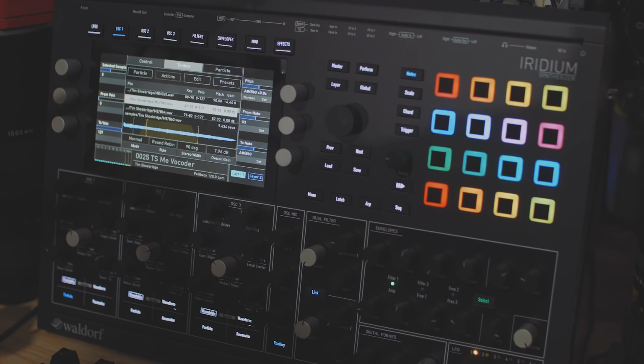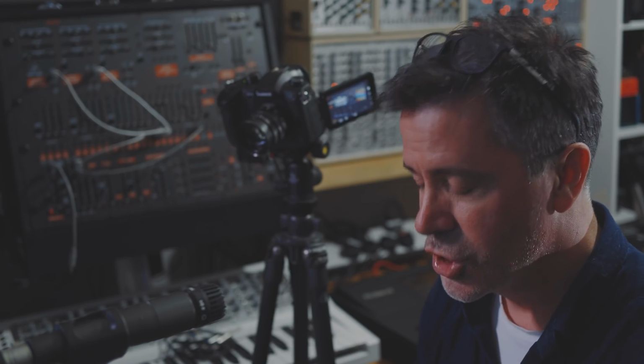I think I really need to go back and redo some of those samples because they sound terrible. But anyway, I've put them into my Iridium here. So now I've got this amazing instrument.